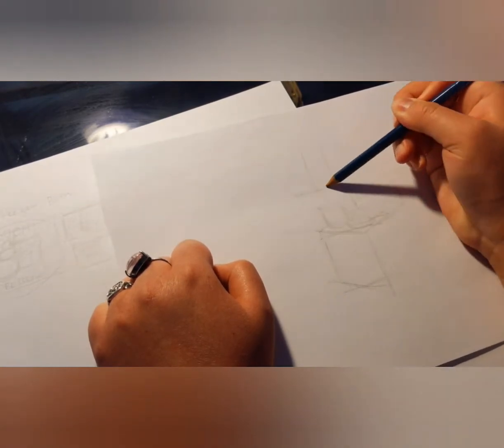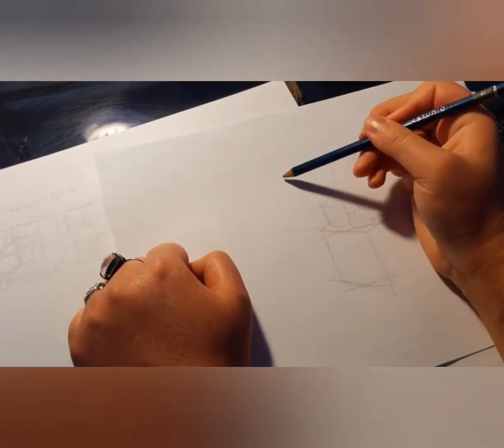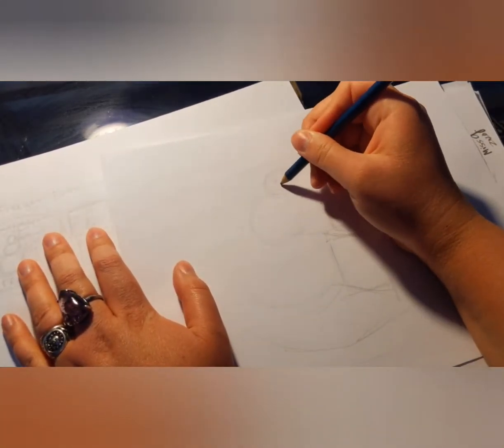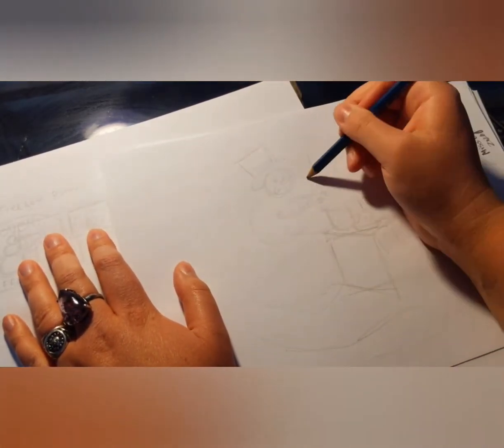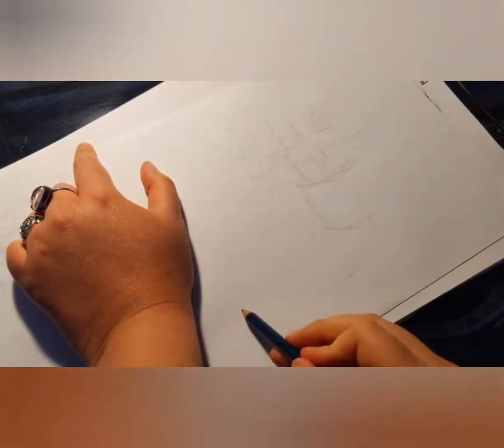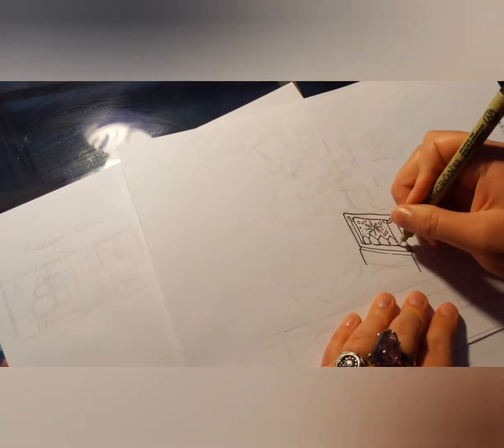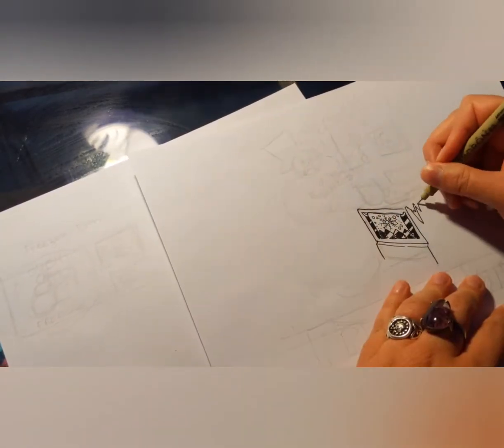Then now I'm moving on to my sketch, just working out all the details, looking at my references for different things, making sure I have any expressions right, just really working out the foundation for me to start outlining, which is what I'm doing now.